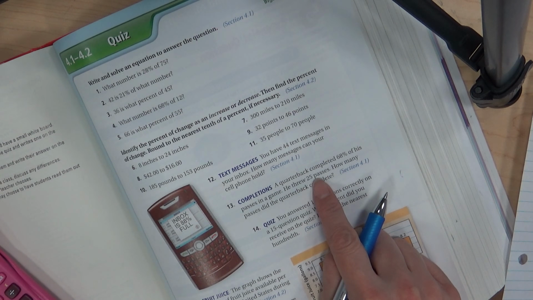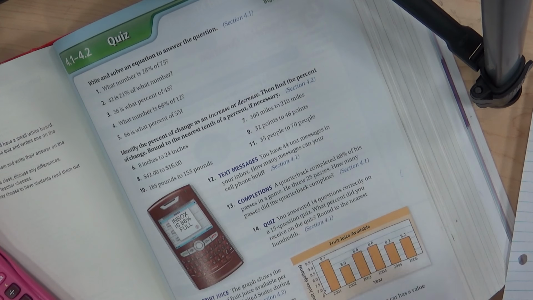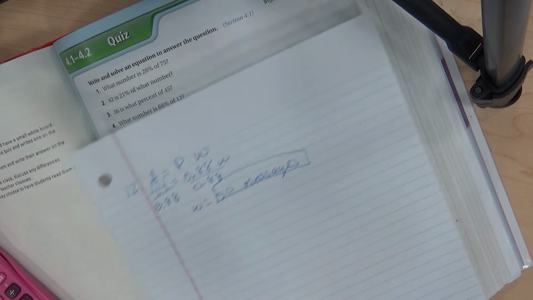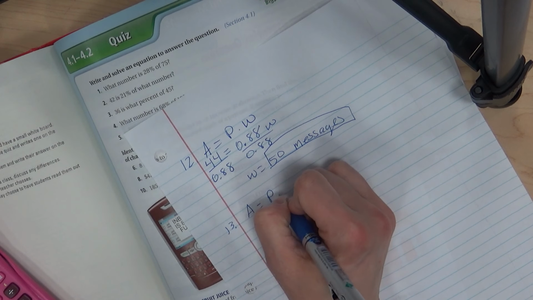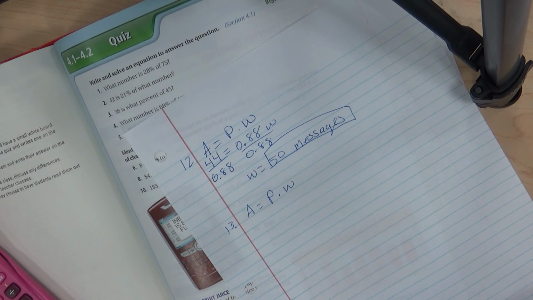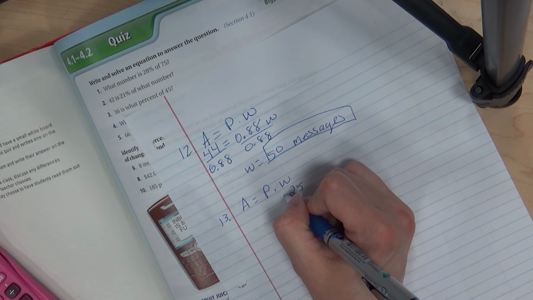So he threw 25 passes. How many of those did he complete? So the 25 is going to be the whole, and we have to figure out the part. So that would be what he completed. So we're going to start with our formula. A equals P times W. He threw 25, so that's going to be the whole.